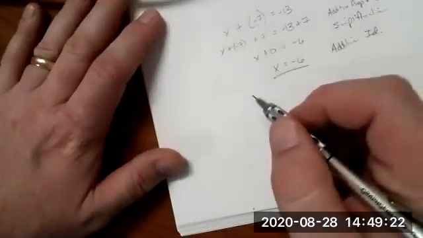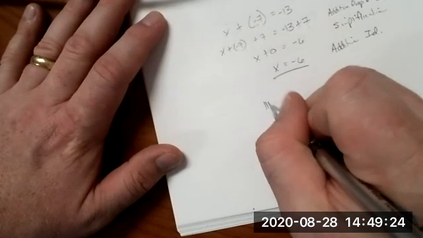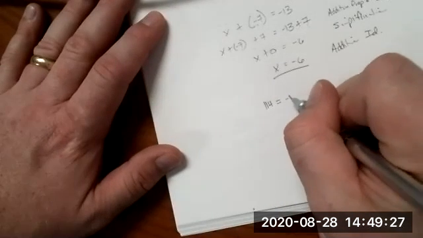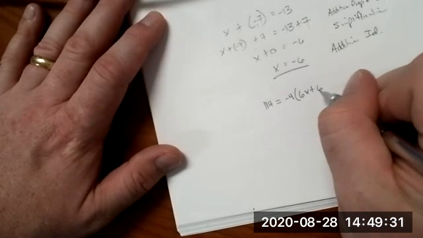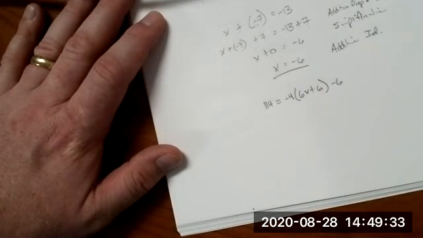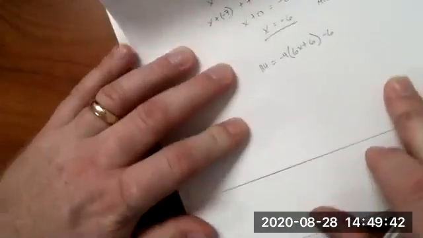All right, number 6 says 114 equals negative 4, open parentheses, 6x plus 6, close parentheses, minus 6. So now, there's a few things that are different here, but none of it should cause a problem for us. So the first thing, guys, is this.